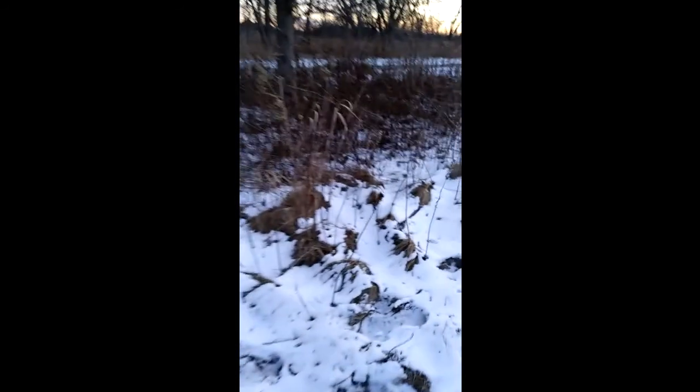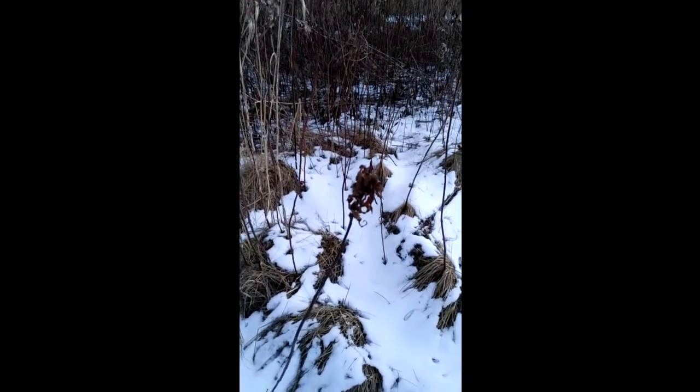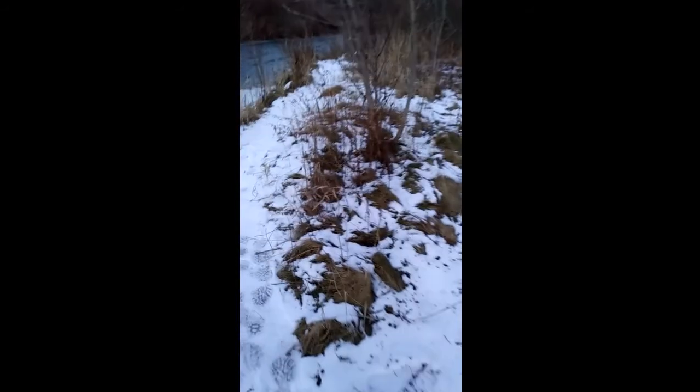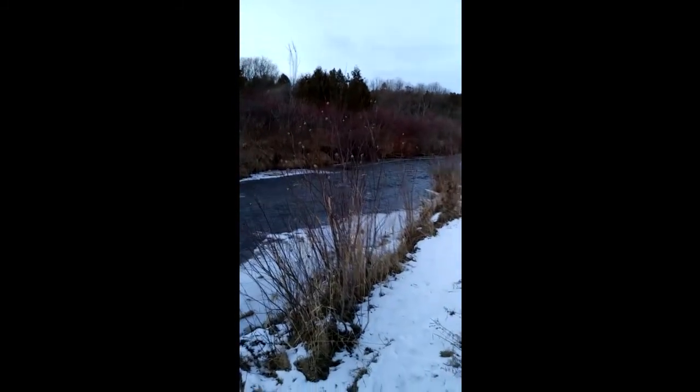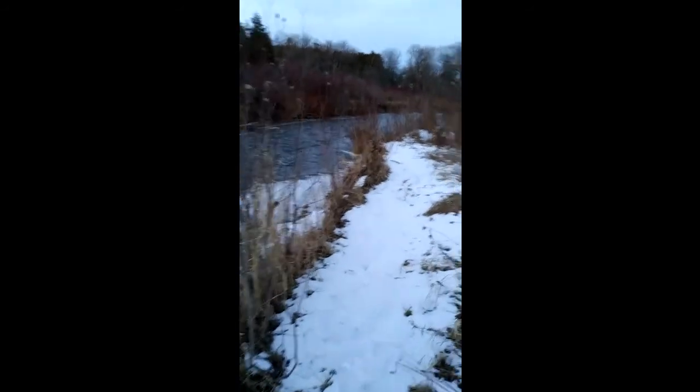I think that's a bunch gall midge there, perhaps. Goldenrod bunch gall midge. Oh wow! Look at all the pinecone galls on this willow.